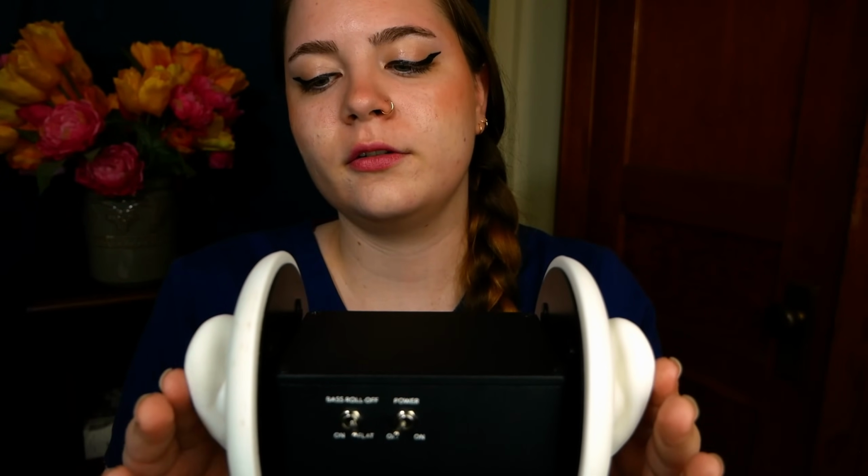Good. So we are going to do a last bit of palpation and otoscopy, just to make sure that everything looks better, feels better.